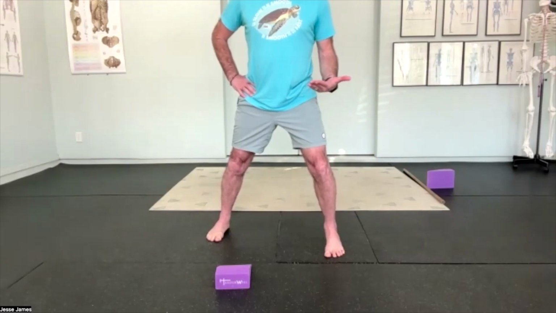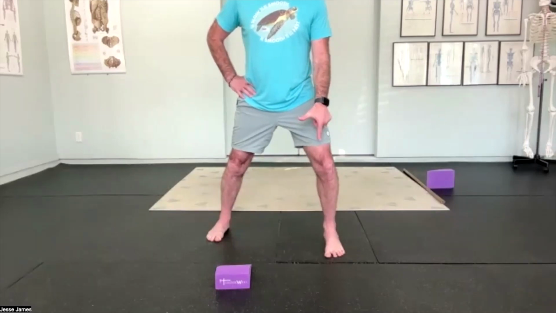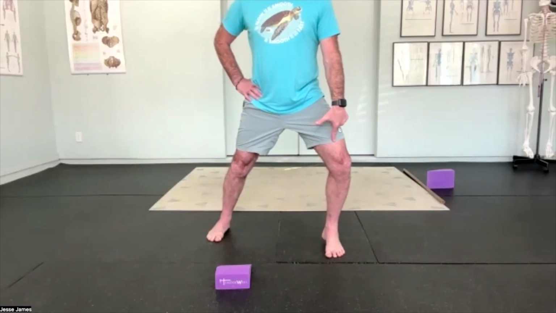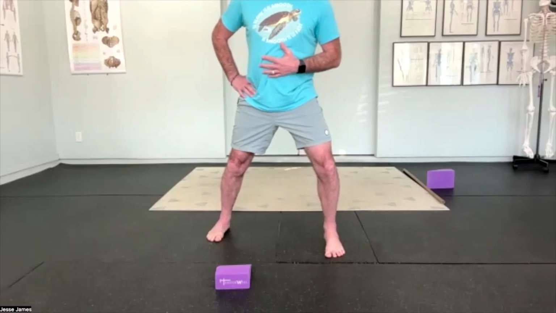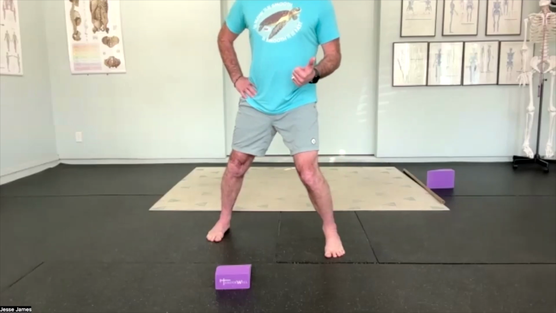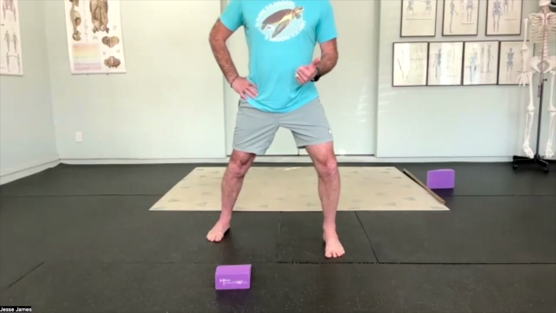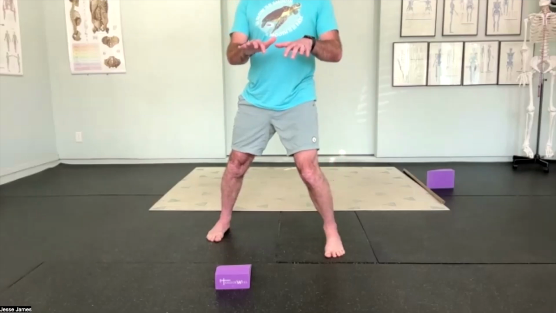Lifting the heel lightly off the floor. Toes and the ball of the foot are spread wide. And then getting into that nice inward to outward rotation of the knee. Notice if one foot feels stiffer than the other foot, that difference in the right foot and the left foot. We're working through the arches of the feet.